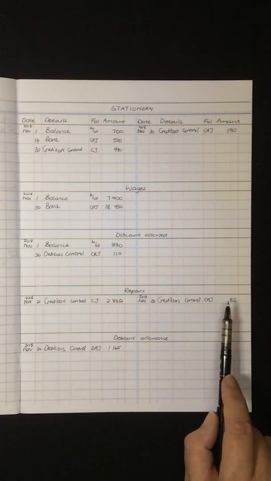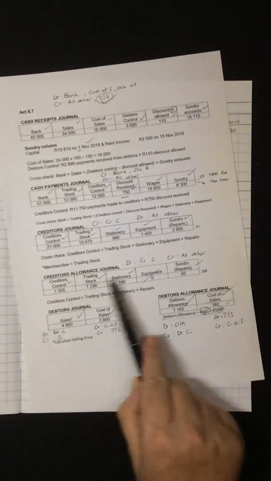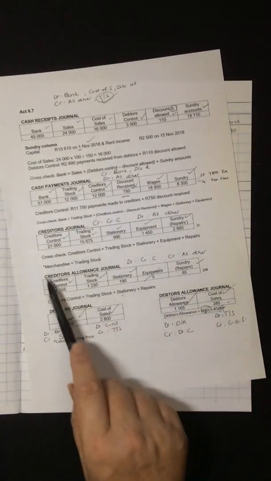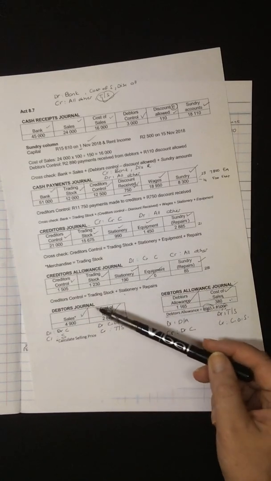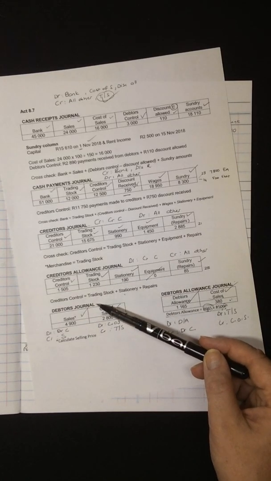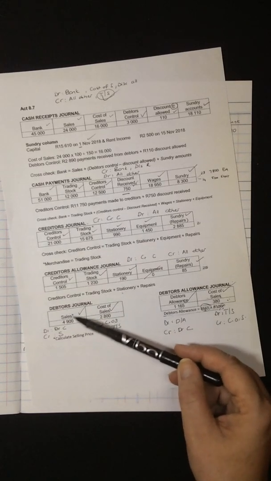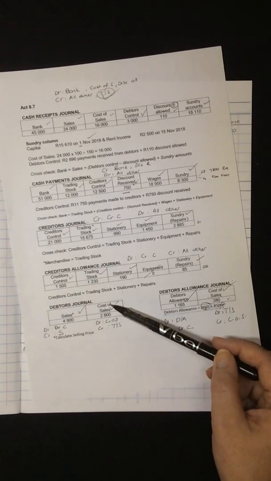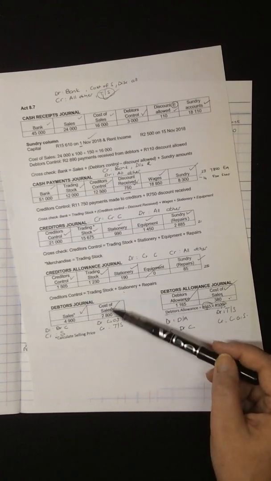Okay, so I'm done with the creditors allowance journal. I have ticked all the columns. I have posted all the information from the creditors allowance journal. Now I have to move on to the debtors journal first. We have two columns, one for sales and one for cost of sales. Two columns with amounts, okay, sales and cost of sales.